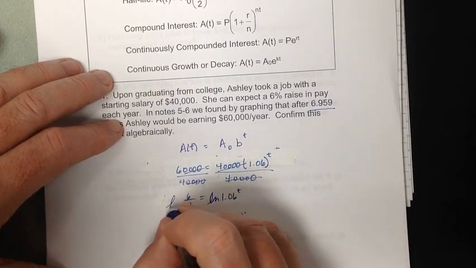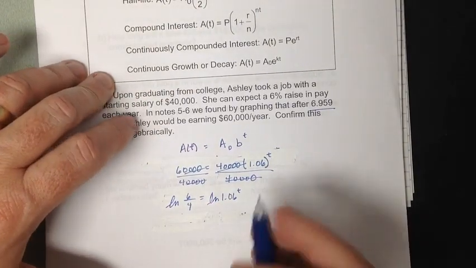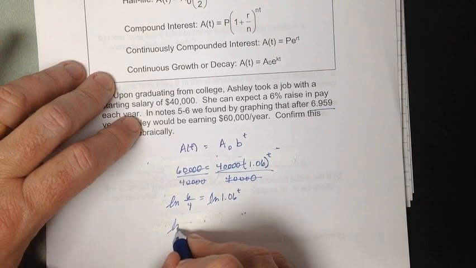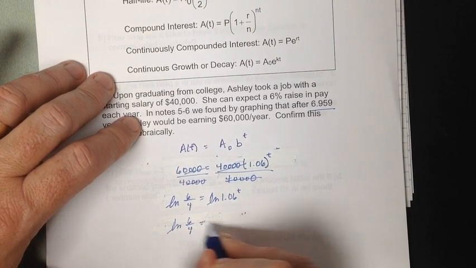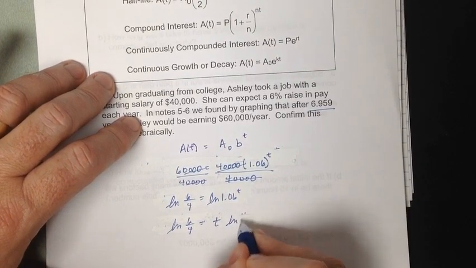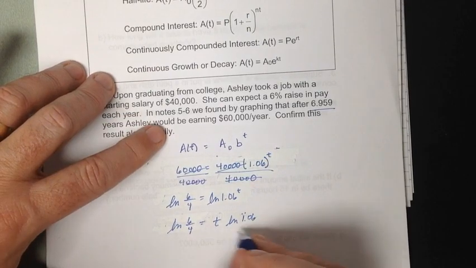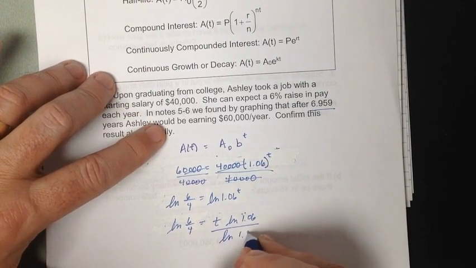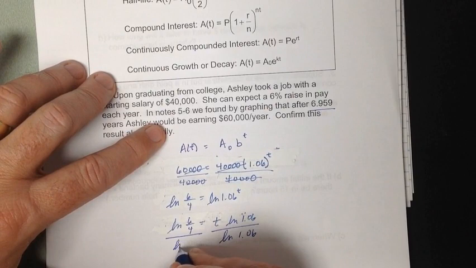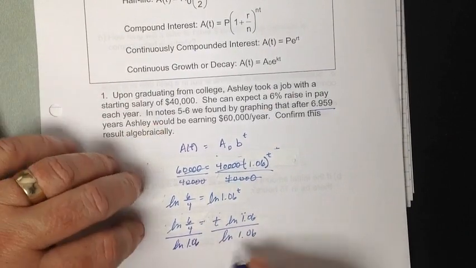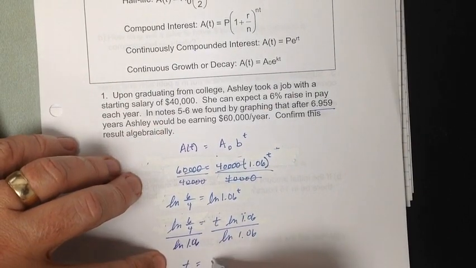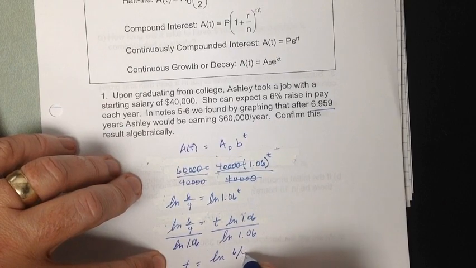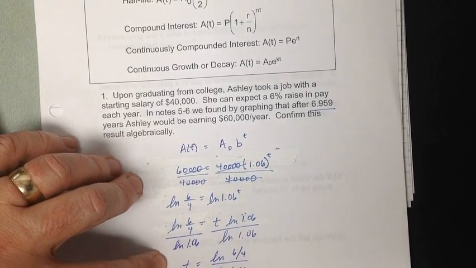We'll take the log of both sides, natural log I'm going to use. We'll bring the t out front, so ln of 6/4 equals t times ln 1.06. Divide both sides by ln 1.06. So t equals ln of 6 over 4, divided by ln 1.06.